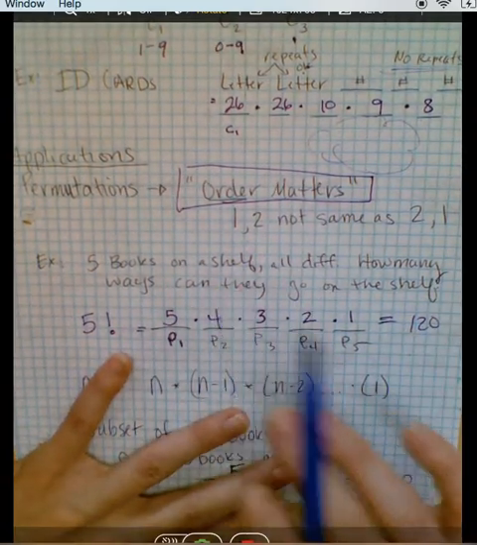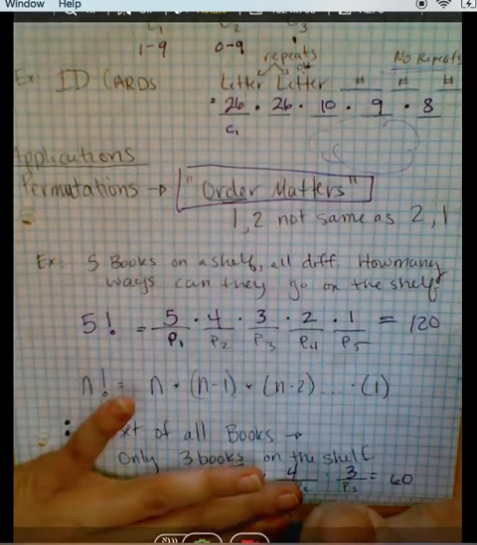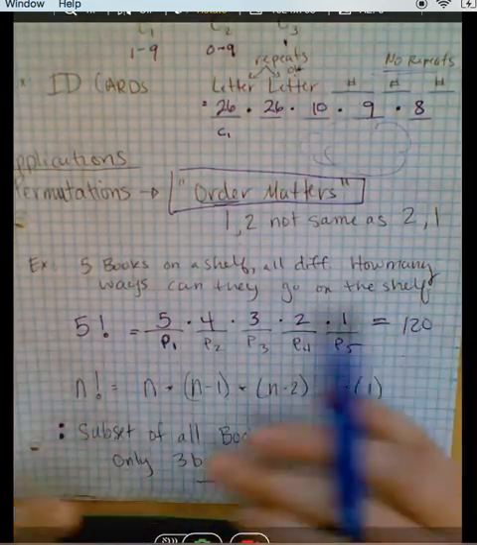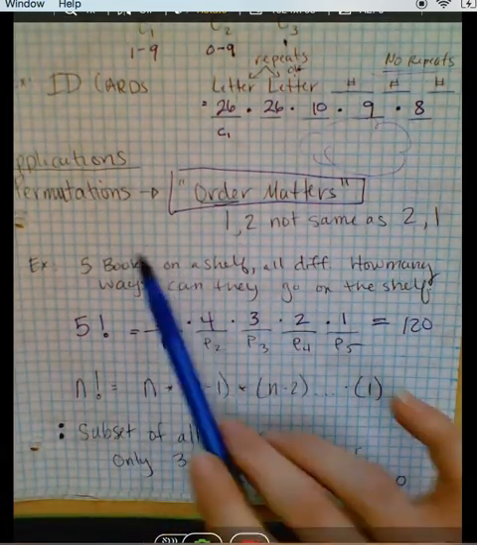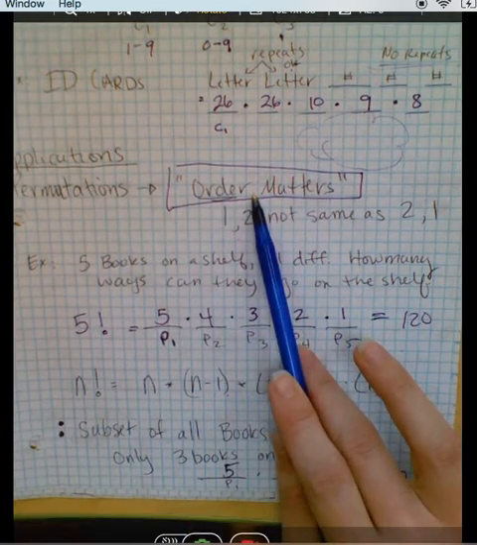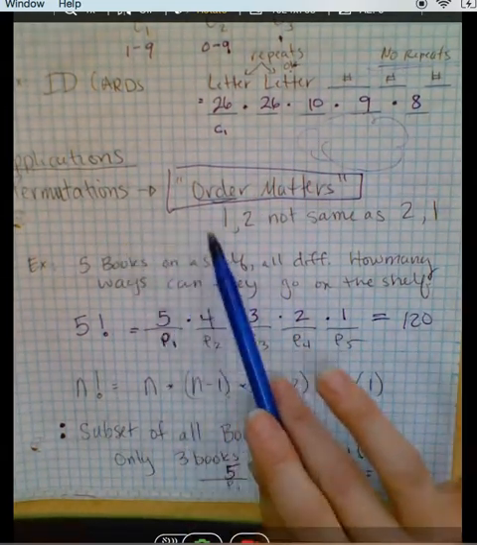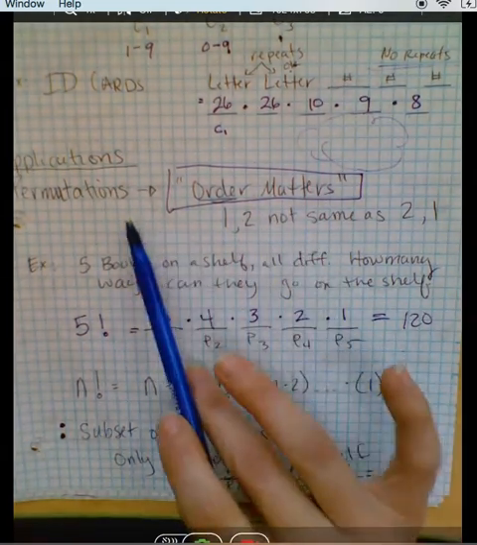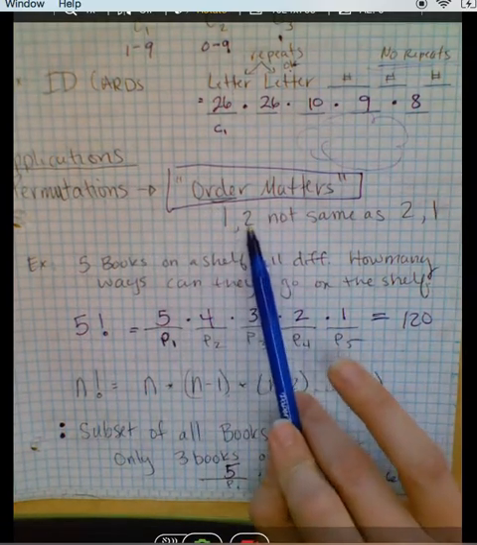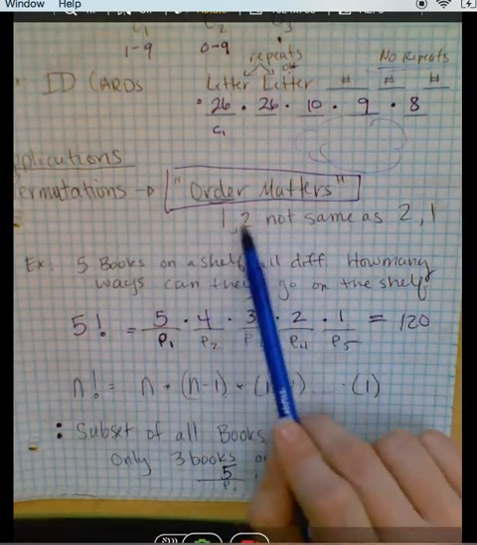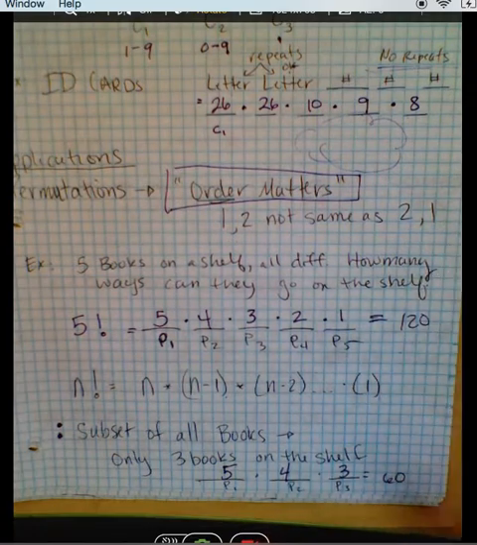If Bobby shows up and Judy shows up and Tina shows up, I don't care when they showed up, just so long as they showed up. So be careful. Permutations, order matters. Combinations, order does not matter. So when I'm doing these, 1, 2 is a totally different output than 2, 1. So watch out for those.